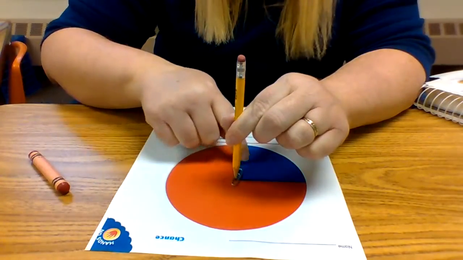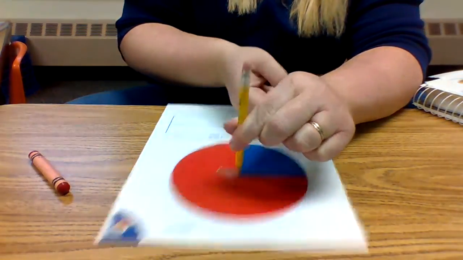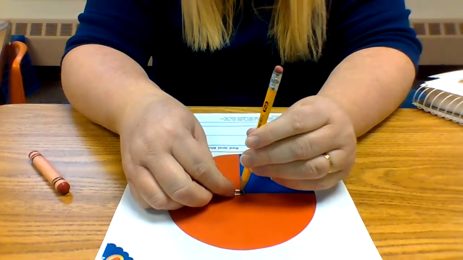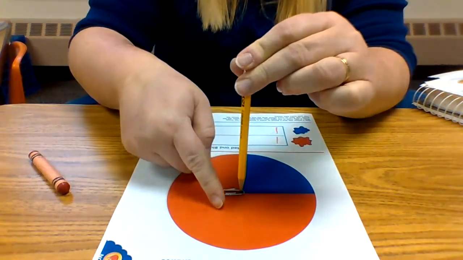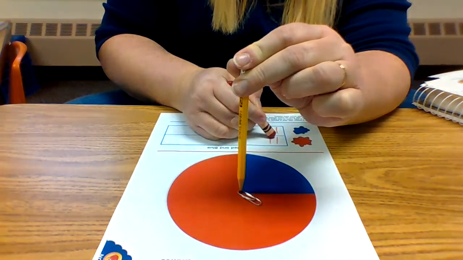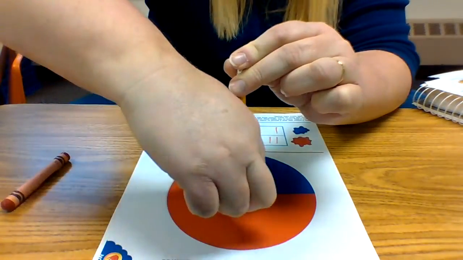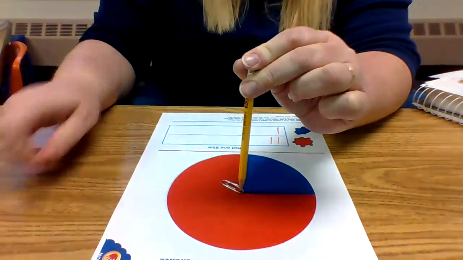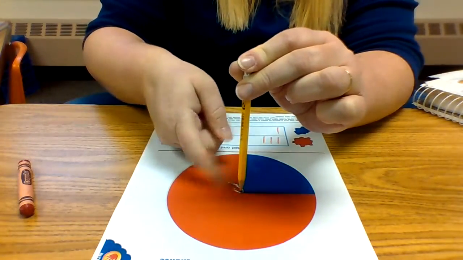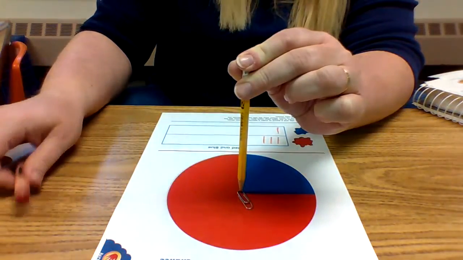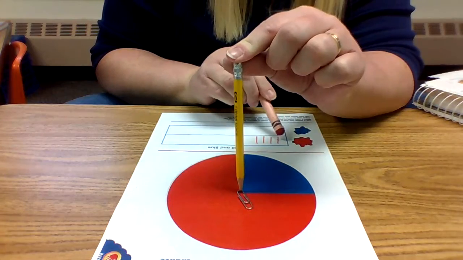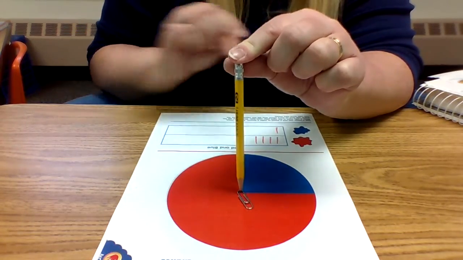Okay, let's spin again. Ready? Whoops, I slipped. Oh my goodness, it's not very easy, is it? Ready? Okay, another one for red. It's 3 times. Spin again. Another one for red, and that was 4. That was 5. So if you look here on your red, if you're doing the same with me, you should have 1, 2, 3, 4 for red.